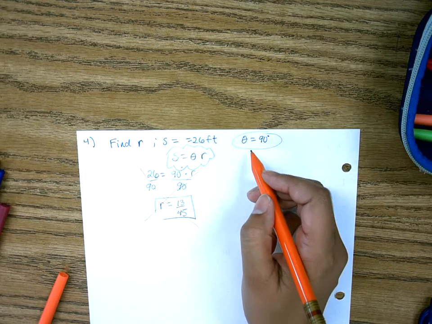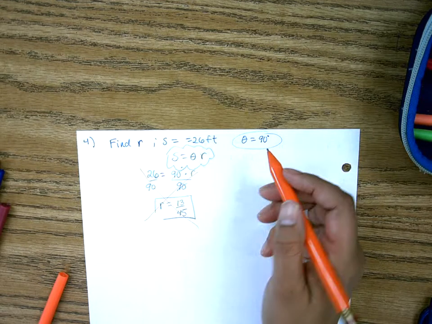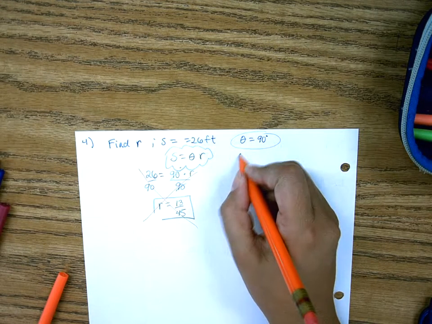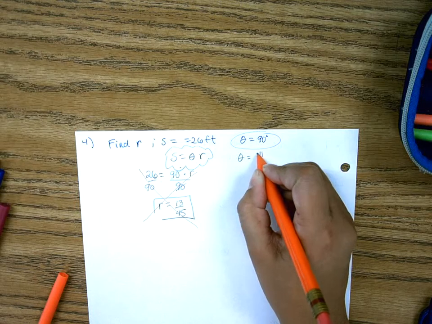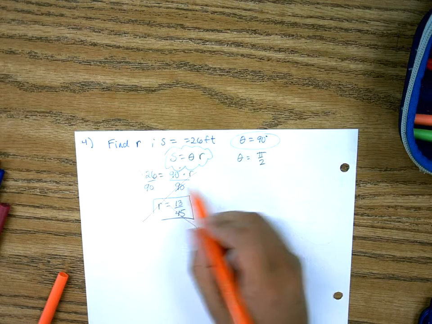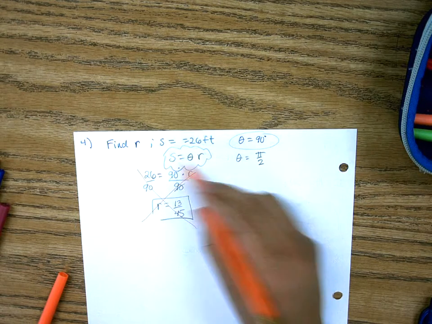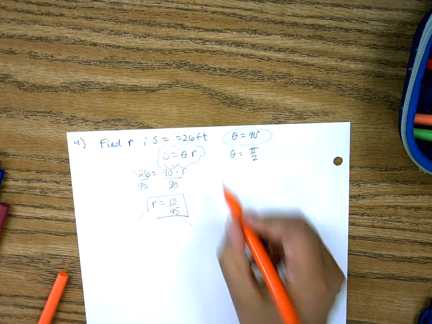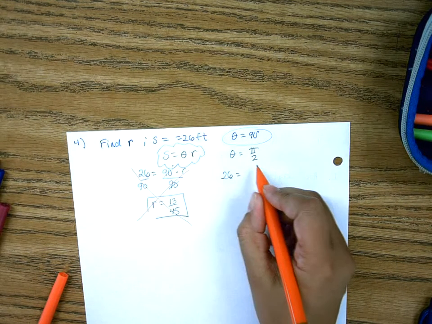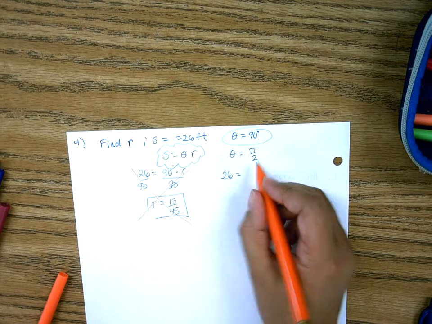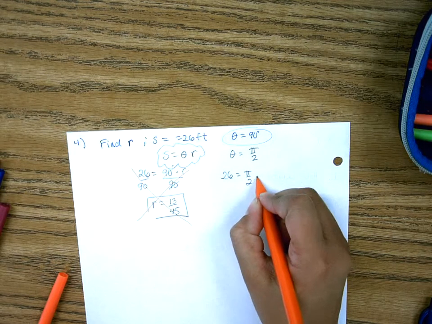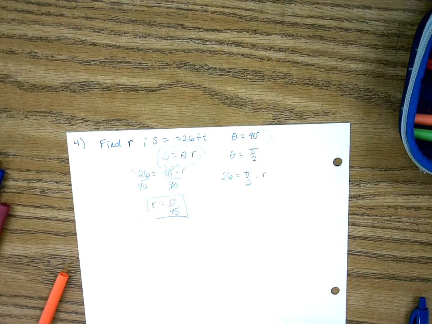So what is 90 degrees as a radian? Pi over 2. So pi over 2 is what we should have plugged in right here. So 26 for the S equals theta is pi over 2, and R is what we are looking for.